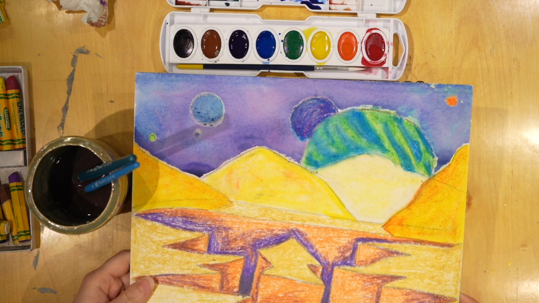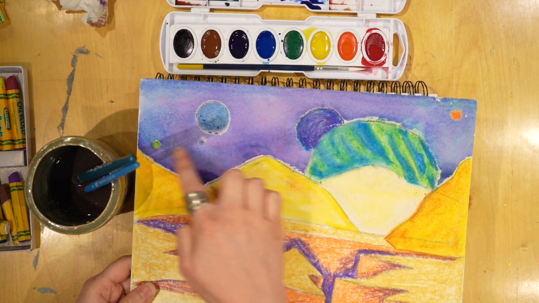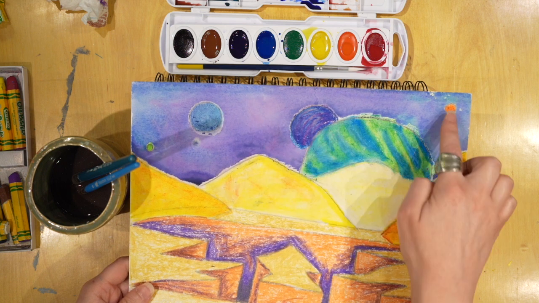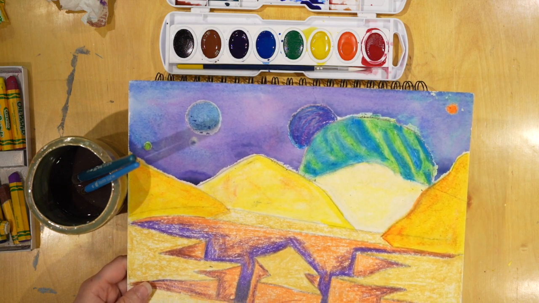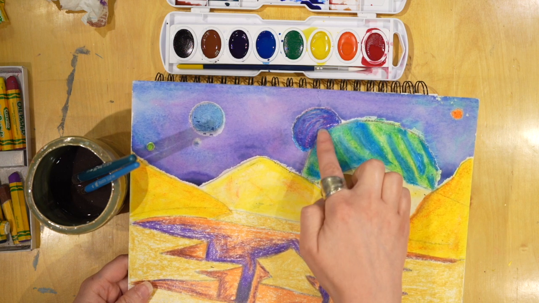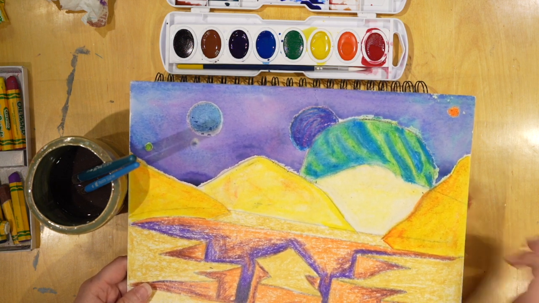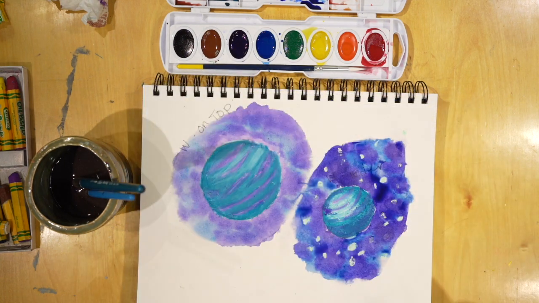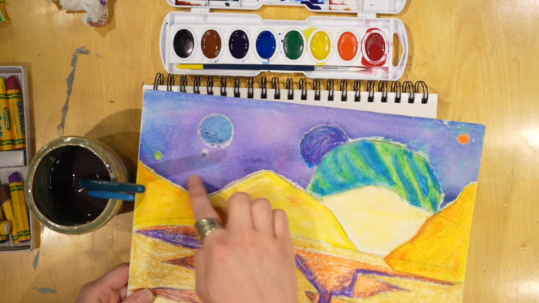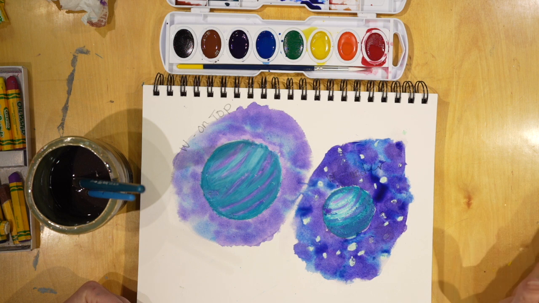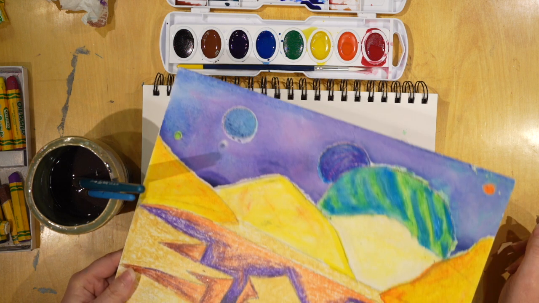Look familiar? Okay. All of my planets I colored with oil pastel. These little teeny tiny guys, I just made a solid color, and that's okay. This big old planet, I did white on top, and this little guy, I did white underneath. All the planets are oil pastel, and then I did just what you saw me do on this practice page, dotting blue and purple together. As it dries, you'll be able to tell more what it's going to look like.